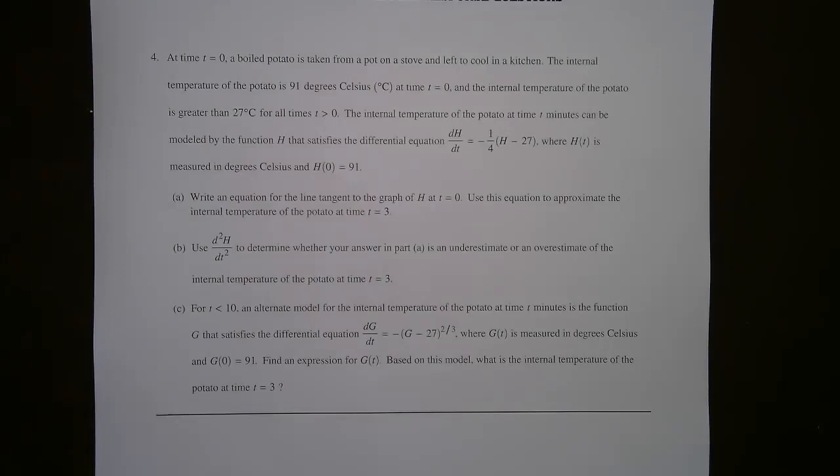But if our function was concave down, then it would be curving down, and that would mean our tangent line is an overestimate. So we've got to determine the concavity of this. First of all, let's figure out what the second derivative is. Let's do that first, and I'm going to go to my paper.